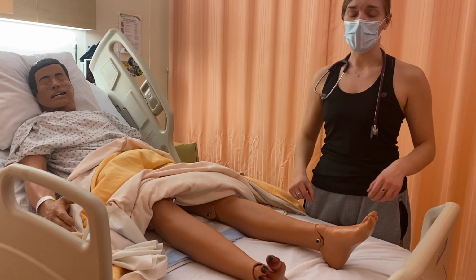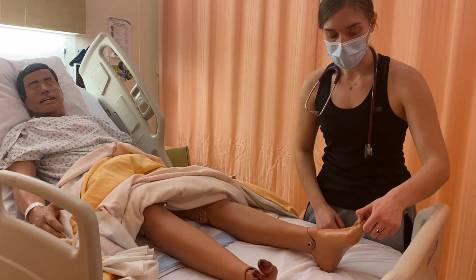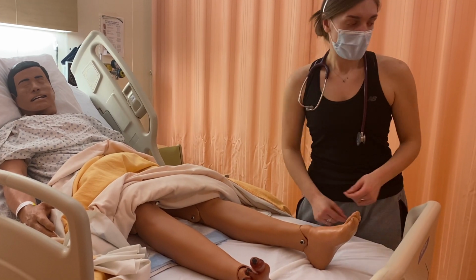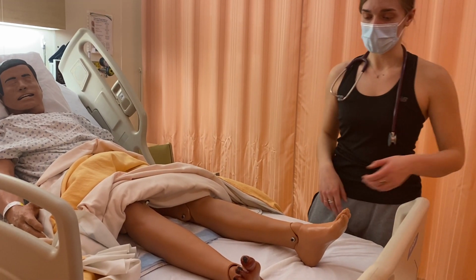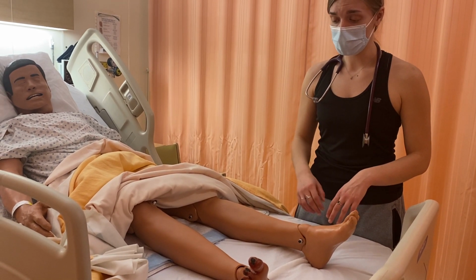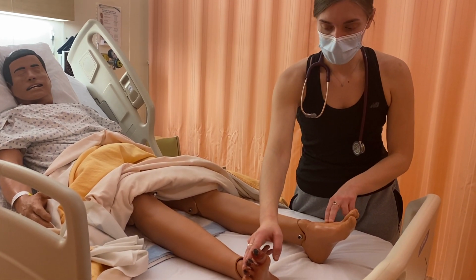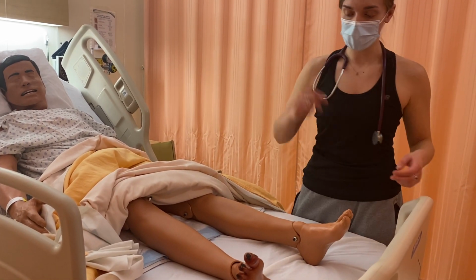Just going to look at the cardiovascular part. So just checking the capillary refill, just a bit of pressure here, making sure it's healthy, it's less than 3 seconds, and then noting if it was more than 3 seconds or less than 3 seconds. And then check the pedal pulses there. So just checking that they are strong and equal. So that would be +2, like that.